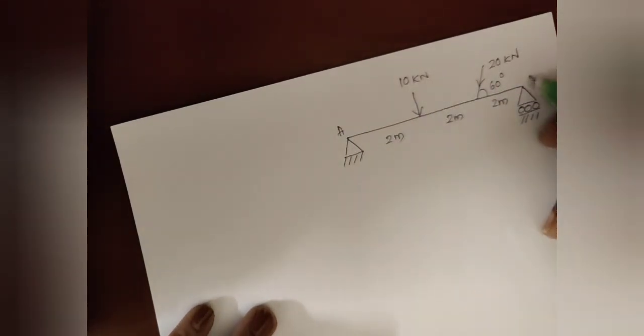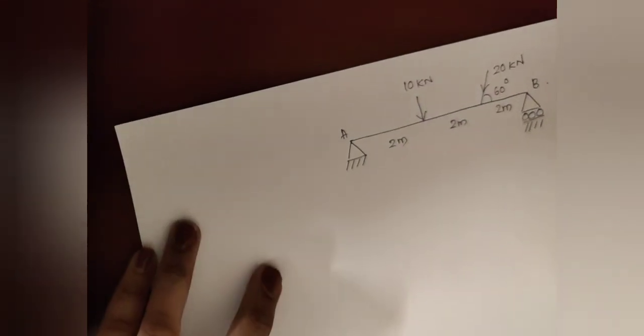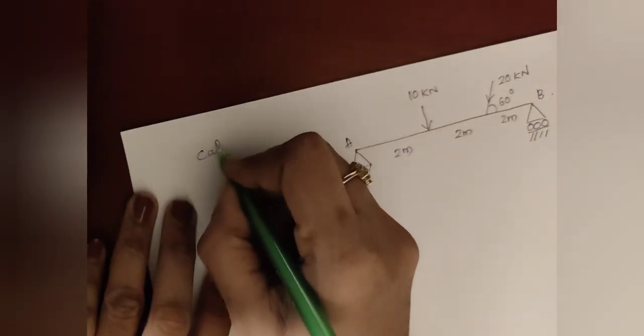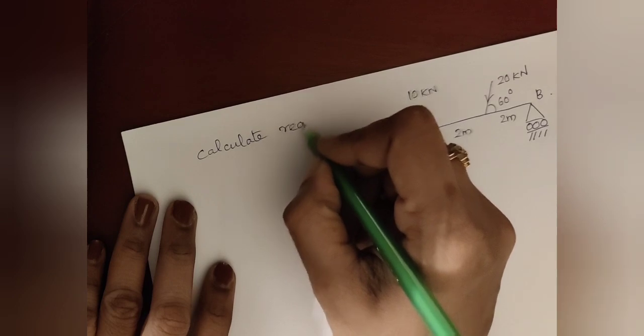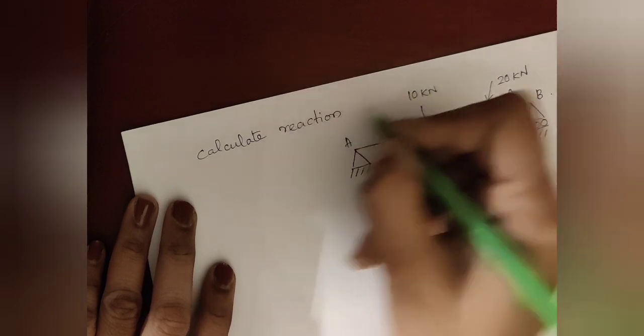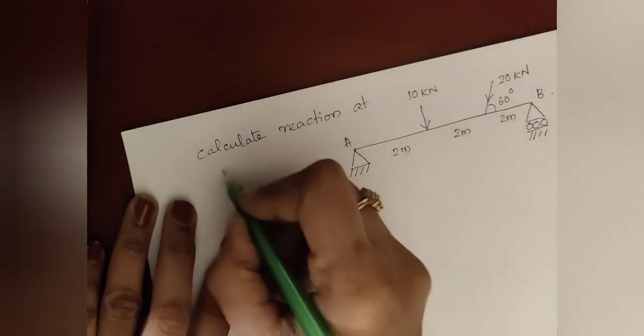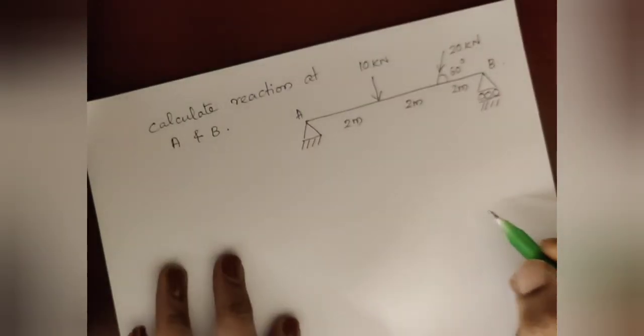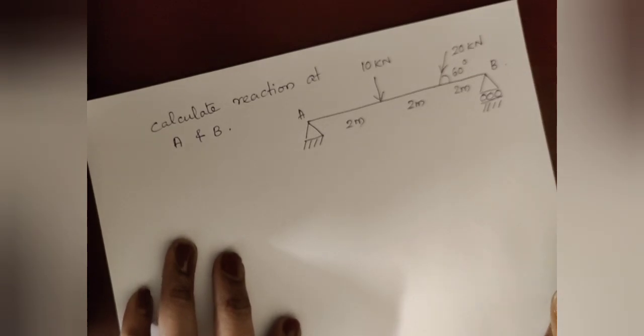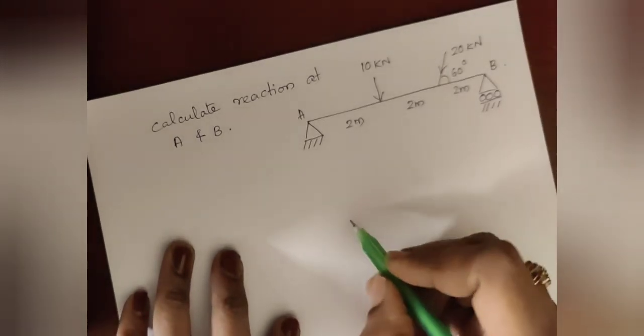This is support A and this is support B. You have to calculate the reactions at A and B. So the first step is to draw the free body diagram.